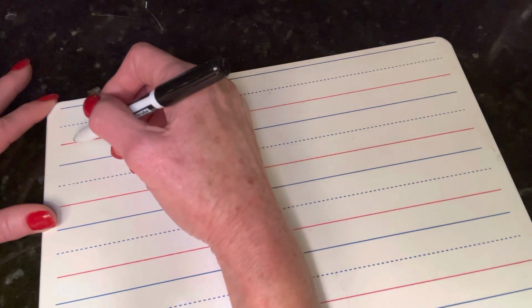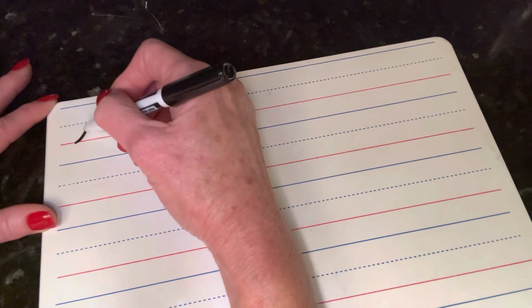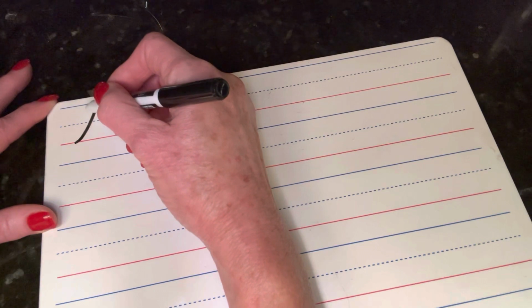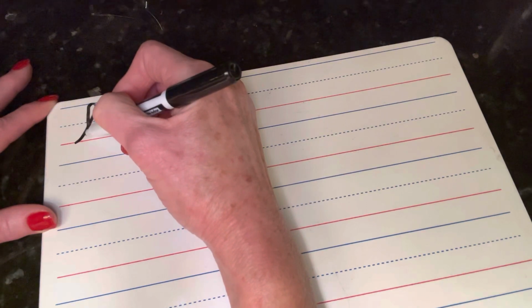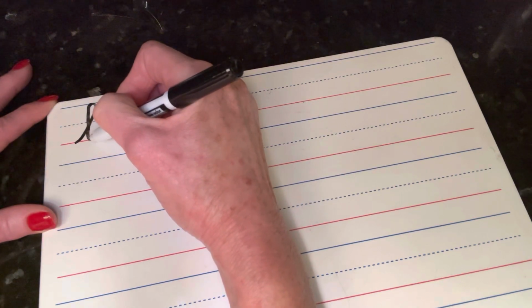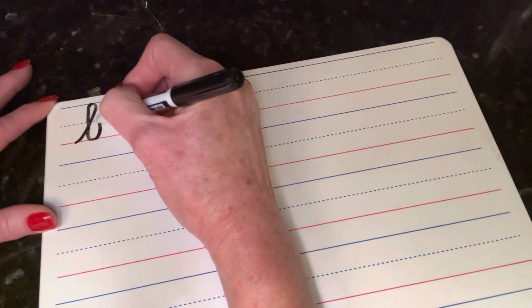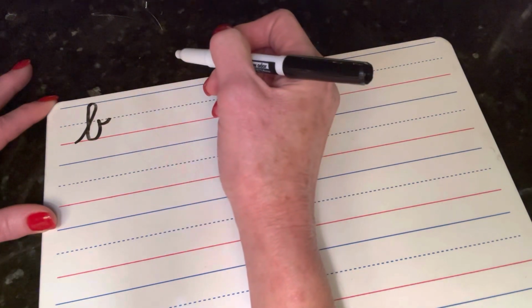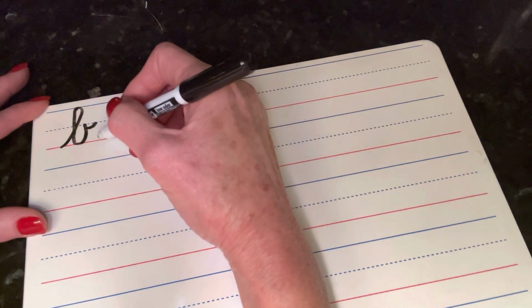So we'll begin at the baseline. You're going to slope upward towards the top line, back loop, straight back down, crossing at the midline, come straight back down. Once you hit the baseline, you're going to make a U-turn, come straight up to the midline, and then make your end connector. That is your lowercase b. I really like that lowercase b.